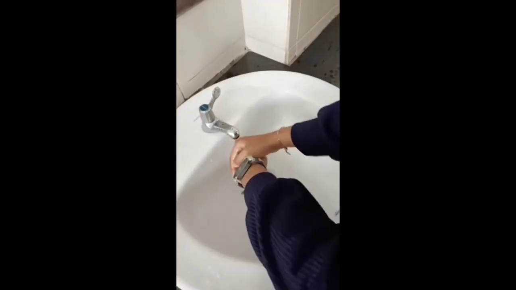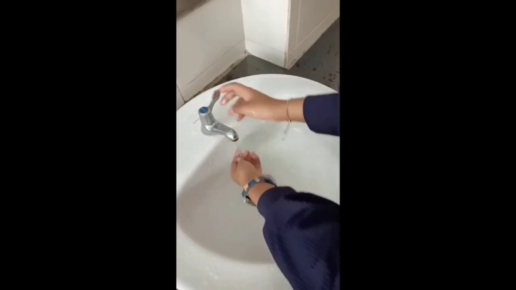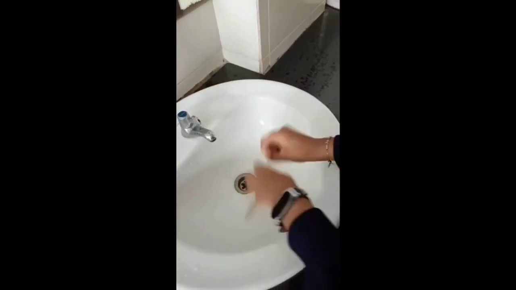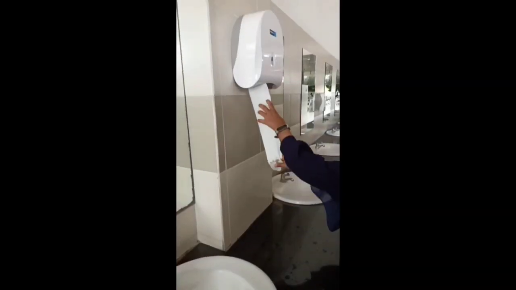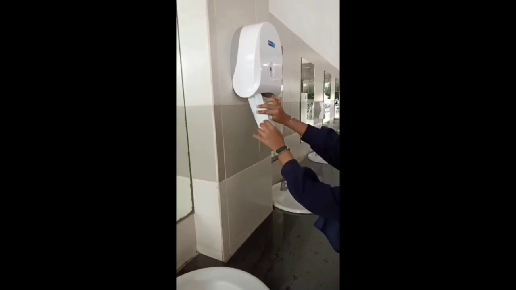Rinse your hands and wrists thoroughly until all the bubbles are cleaned. Last but not least, pat dry your hands with tissue or a clean hand towel.